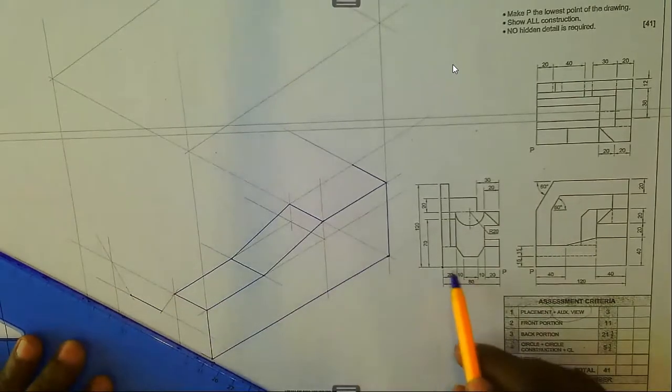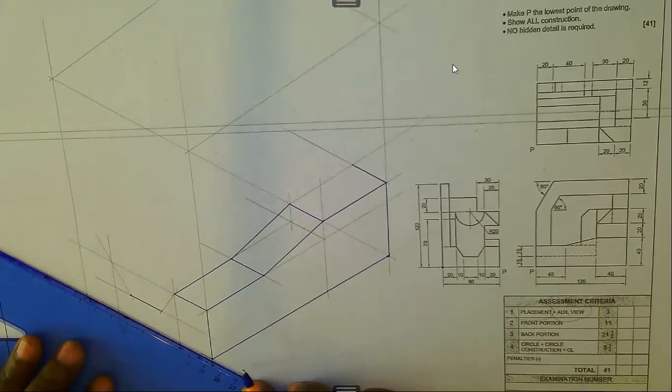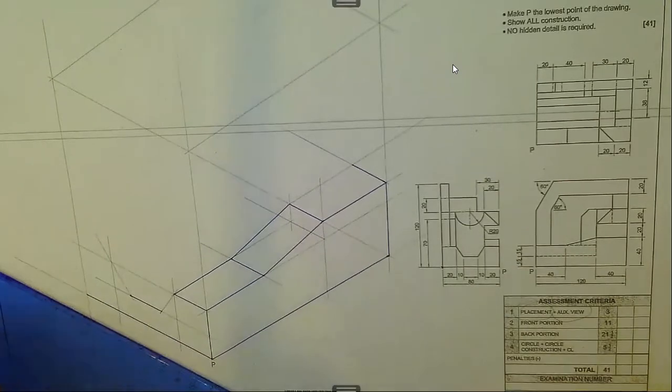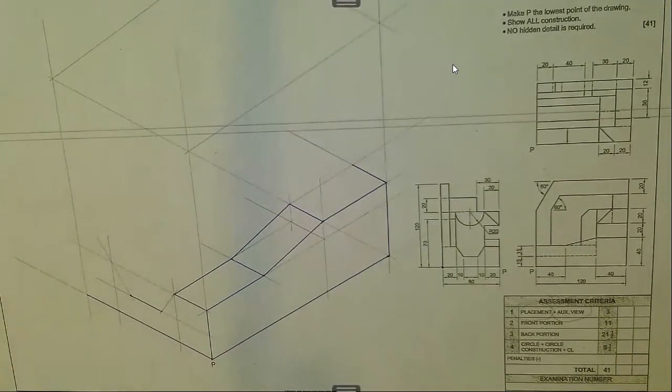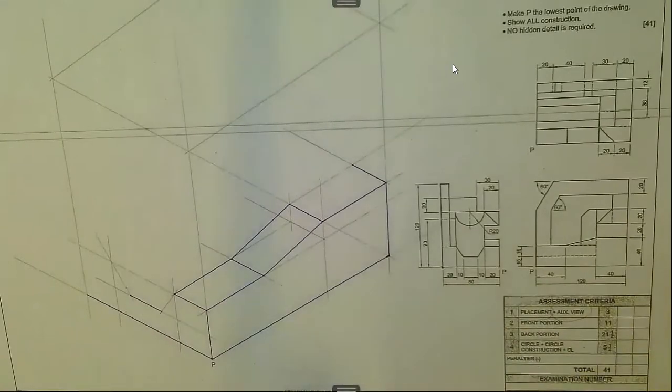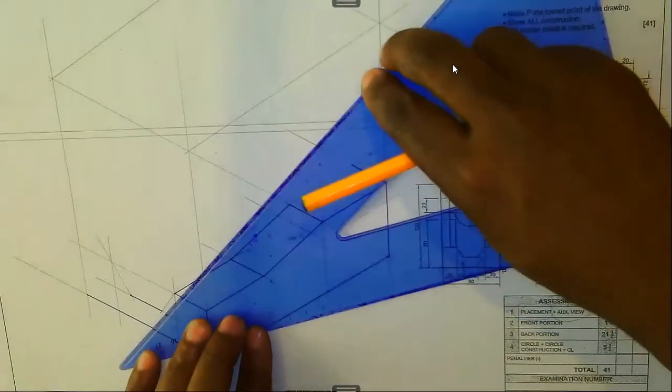This line from here to there can be defined. So slowly our diagram is taking shape. We also can outline from here to there and from here to there. Let's do that.